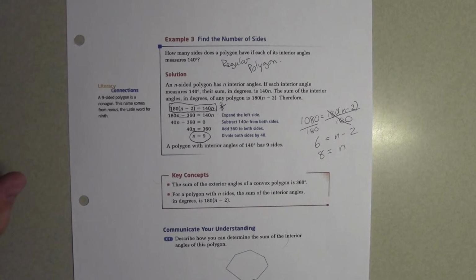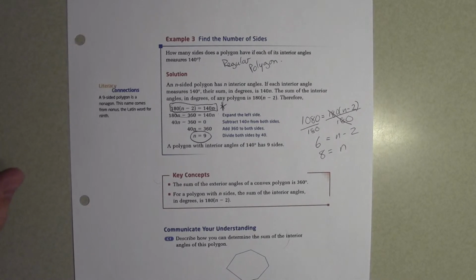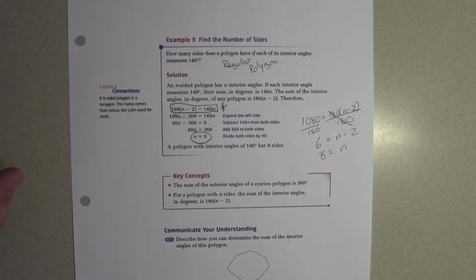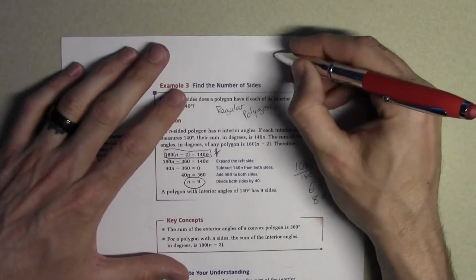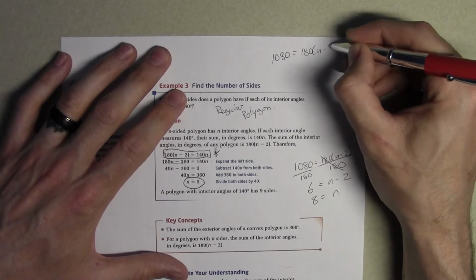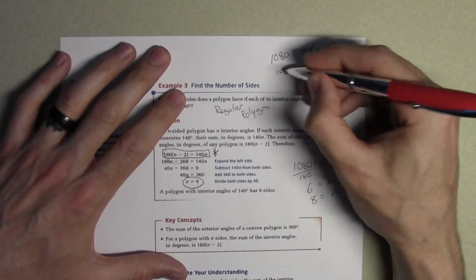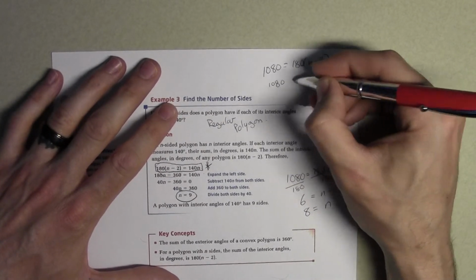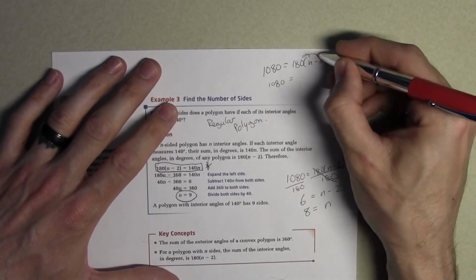Christian? See, if that equation has 1080 equals 180 times (n minus 2), could you use the distributive property, multiply 180 by n and then 180 by negative 2, and then apply that to the rest of the equation, and we get a different answer? Yeah, you could. All right, let's do that. So Christian's just asking, you guys can see this, right? He's asking, can I multiply this out?